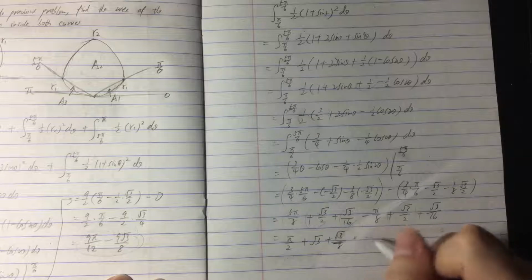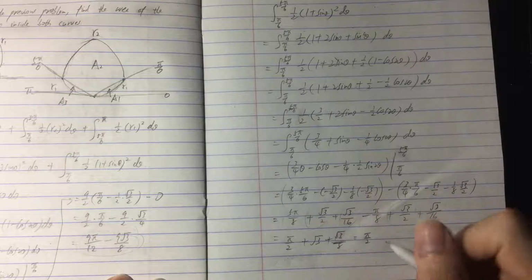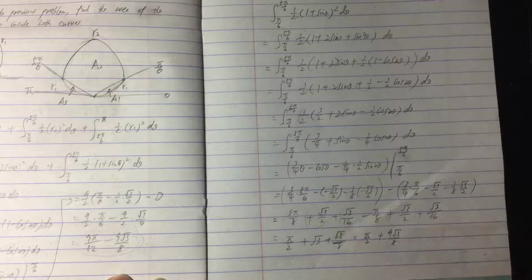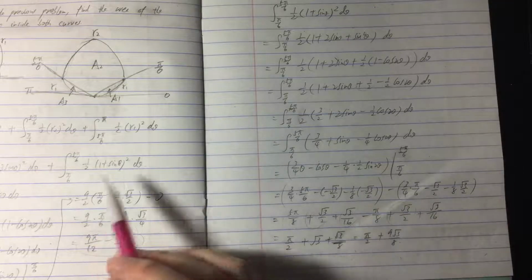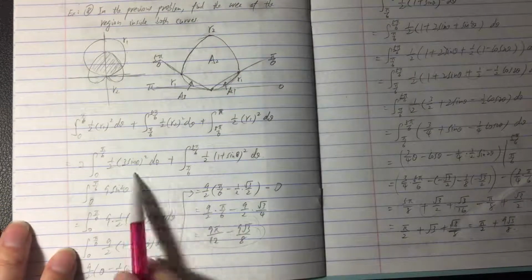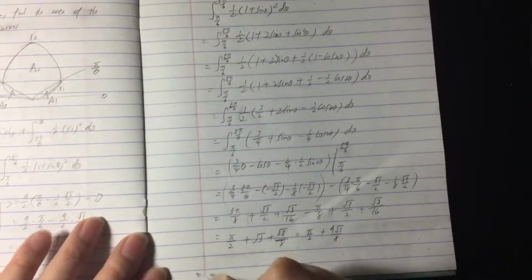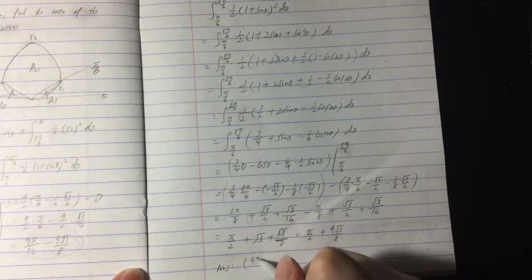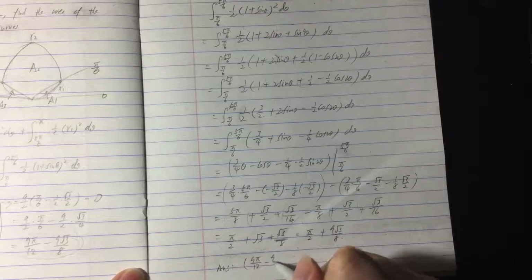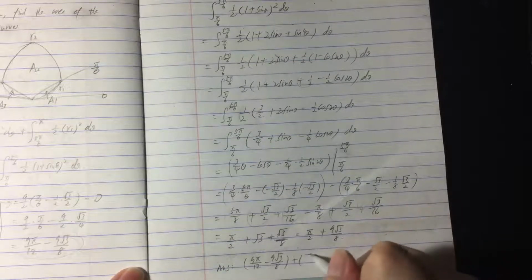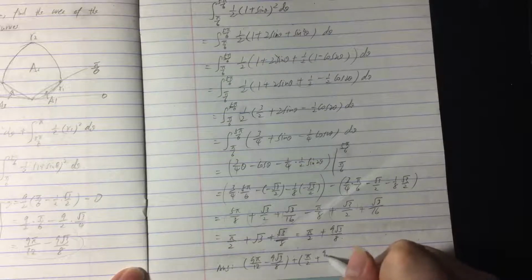If I combine like terms here, I get pi over 2 plus 9 radical 3 over 8. So that's the second integral. For the final answer, we take the first integral plus the second integral. So for the final answer, we take the first integral, 9 pi over 12 minus 9 radical 3 over 8, plus pi over 2 plus 9 radical 3 over 8.